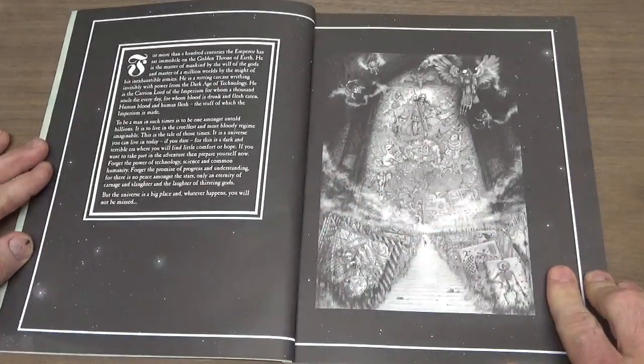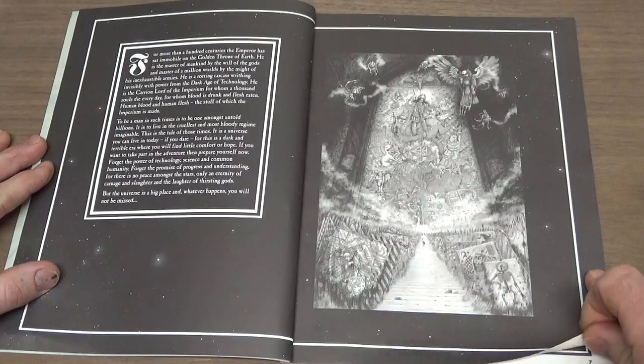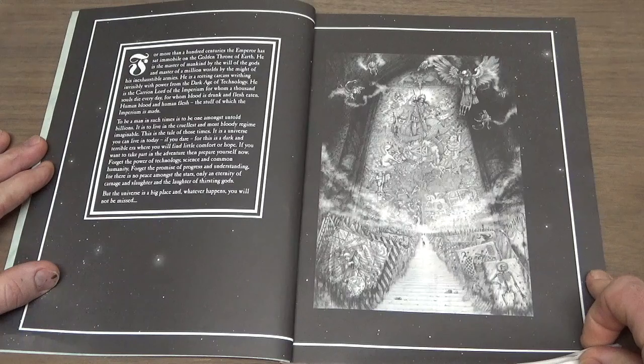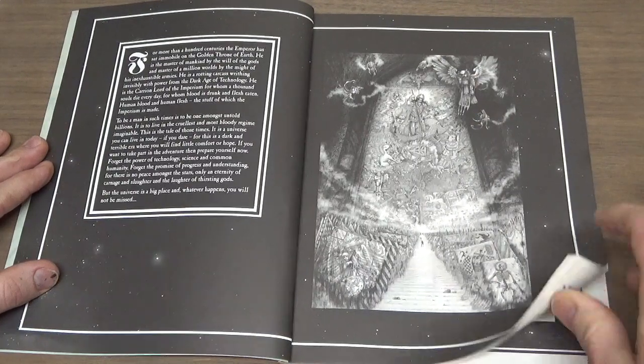Awesome. There's that classic picture of the Golden Throne that we're all used to seeing. John Blanche's version of the Golden Throne. And just the immensity of it. There's legions of dudes hanging out. Awesome. Banners upon banners upon banners. Badass.